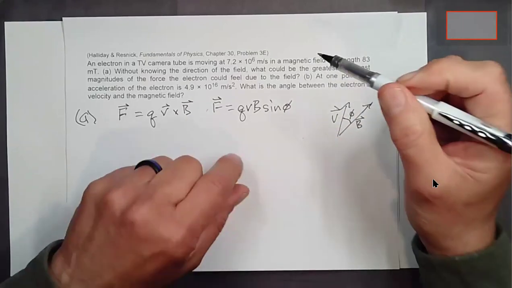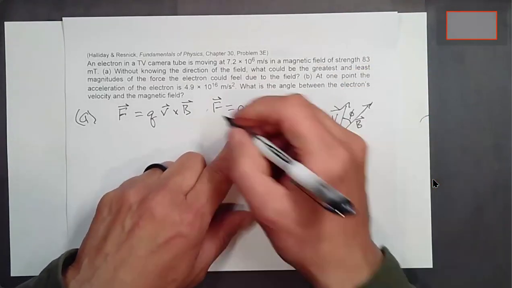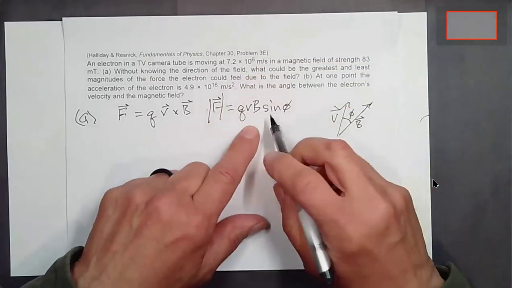So if you've got the path of the electron aligned just right, it won't feel any strength at all. This is supposed to be the magnitude of the force.